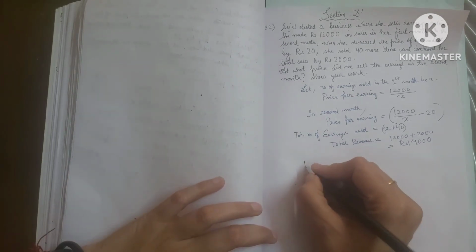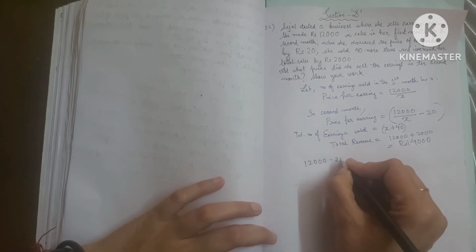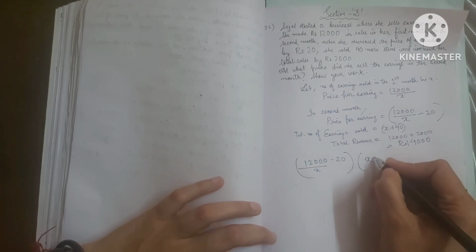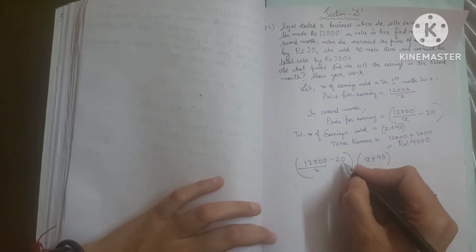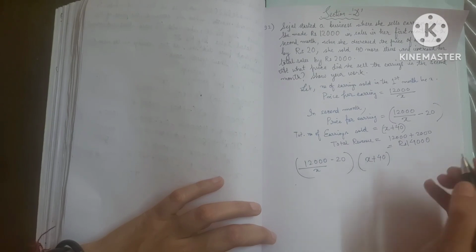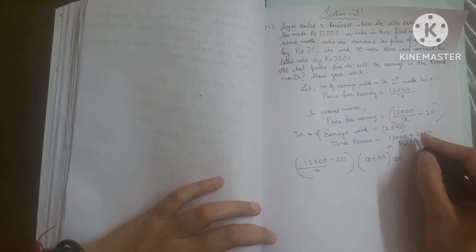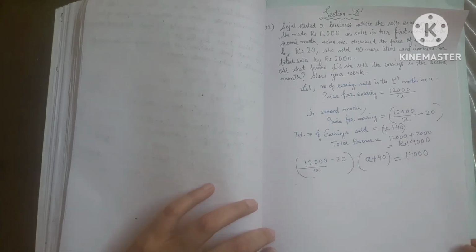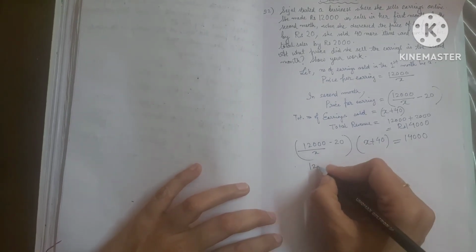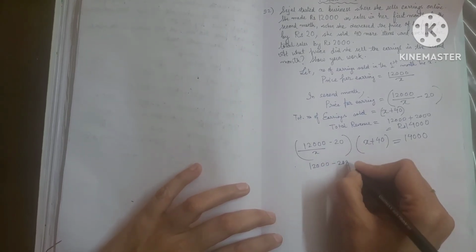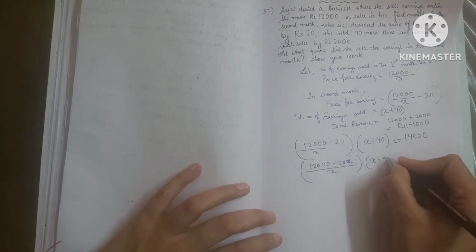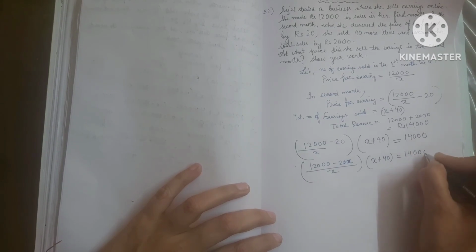So let me write it down. 12,000 by X minus 20 multiplied with X plus 40. What is 12,000 by X minus 20? Price per earring, and X plus 40 the total number of earrings. Now we know the revenue earned. She has earned 2,000 more than the previous month, so definitely it is 14,000. So we equate this to it, and now we will start solving. This will become 12,000 minus 20X by X, times X plus 40, equal to 14,000.